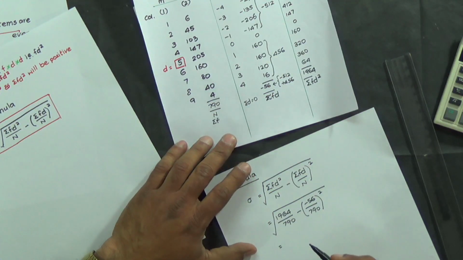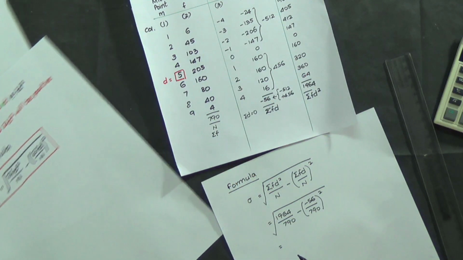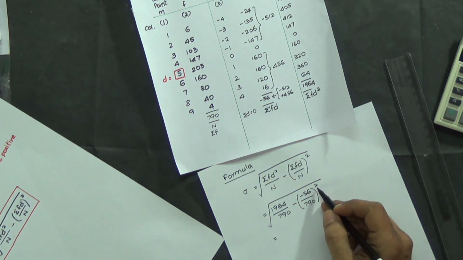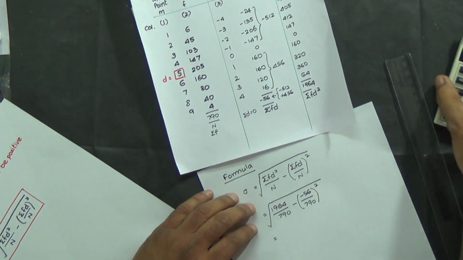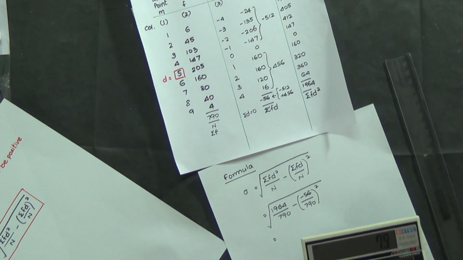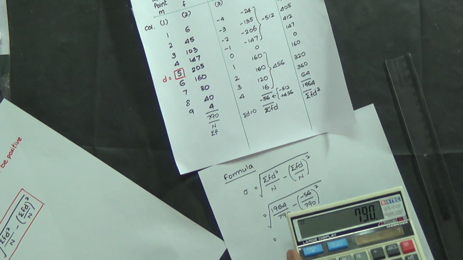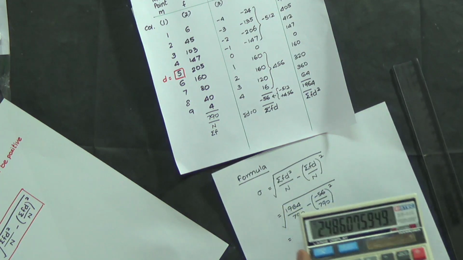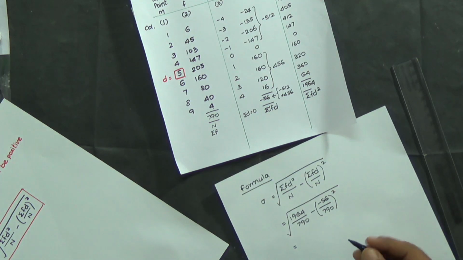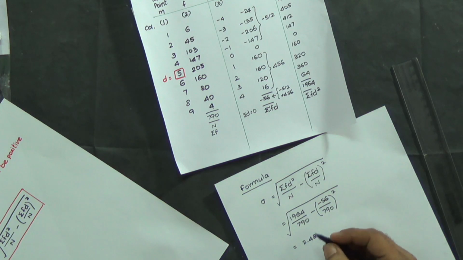If we solve this, this minus squared will go away. Now 1964 divided by 790 will give us 2.486.